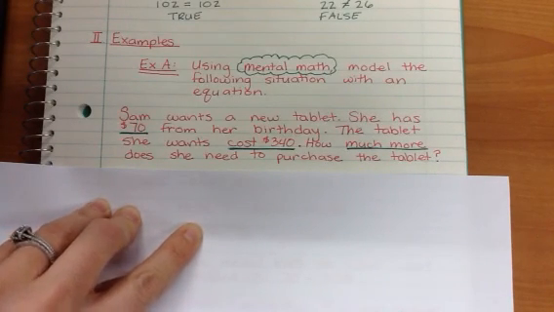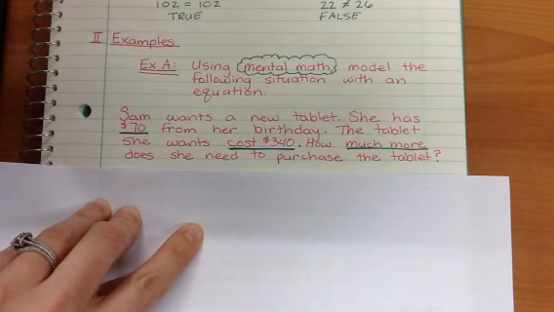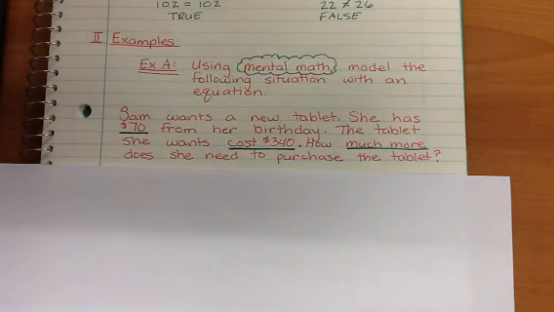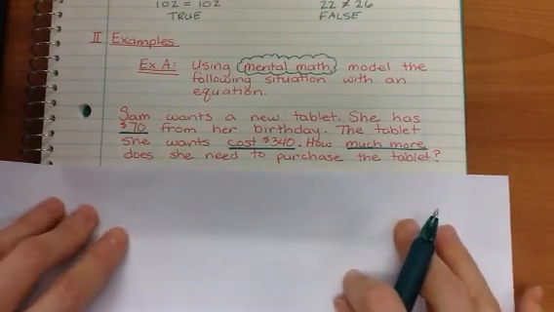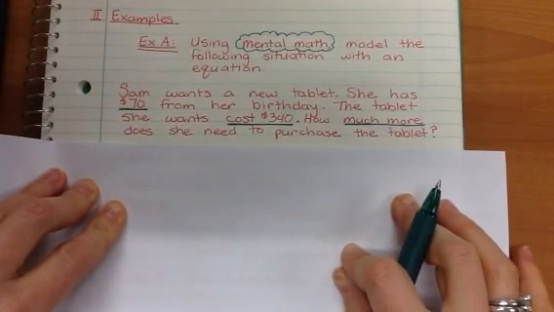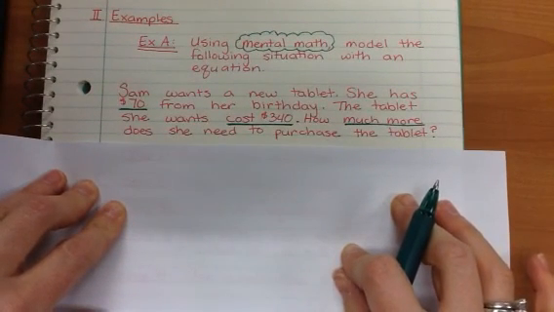These are the key terms in our word problem that will help us to create an equation to solve this problem. So when you come to a problem like this, you have a couple of steps. And our first step, before I move on, go ahead and pause if you don't have this written down.